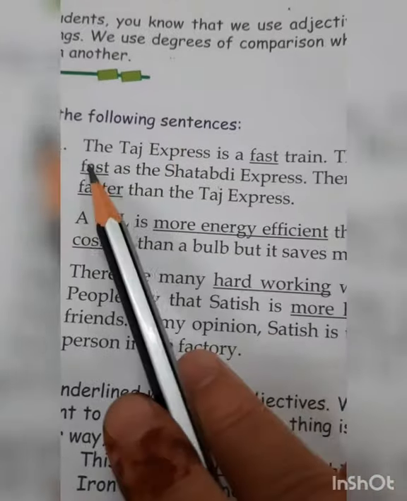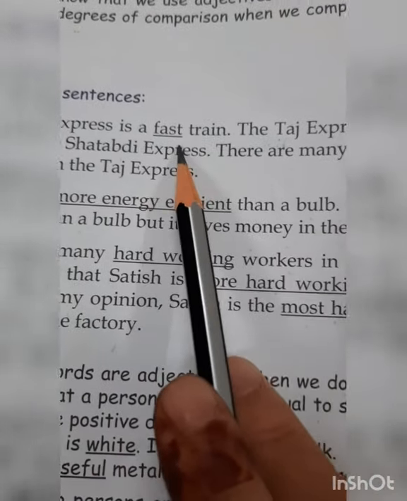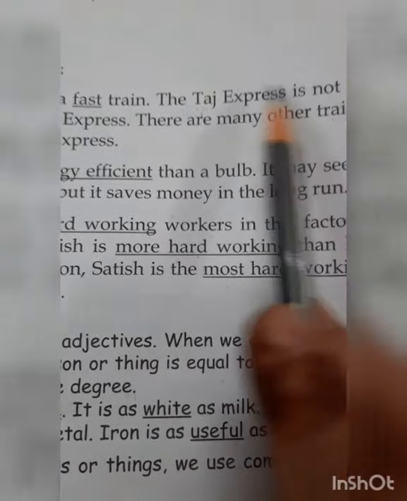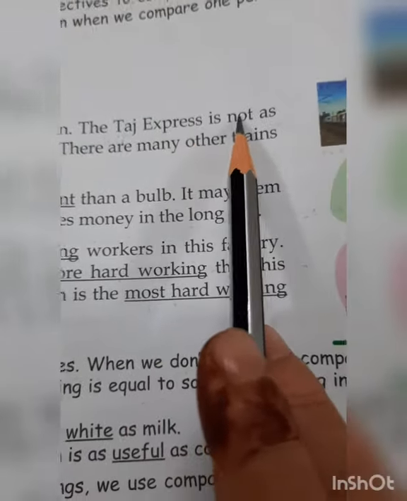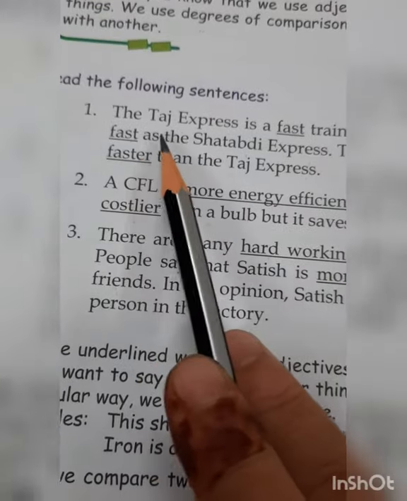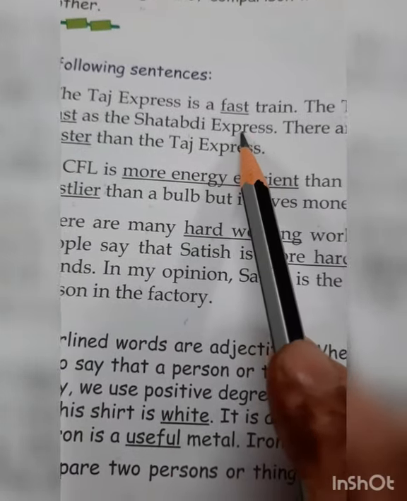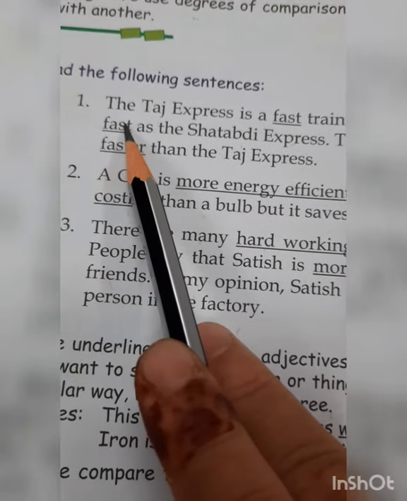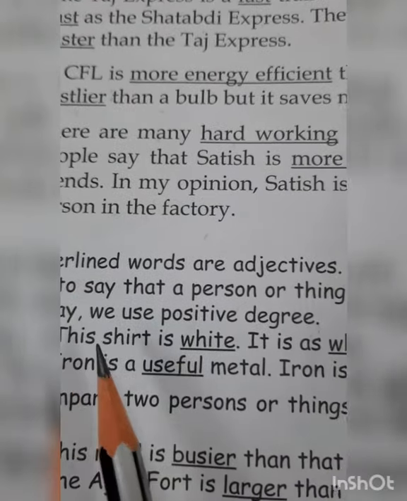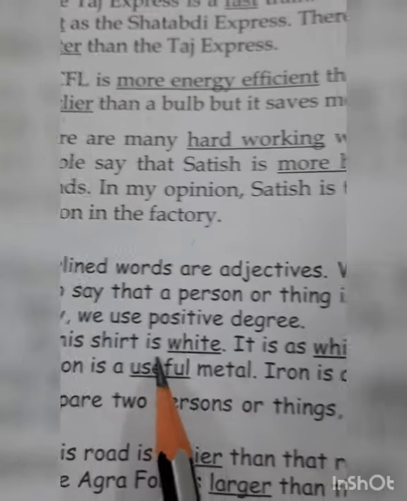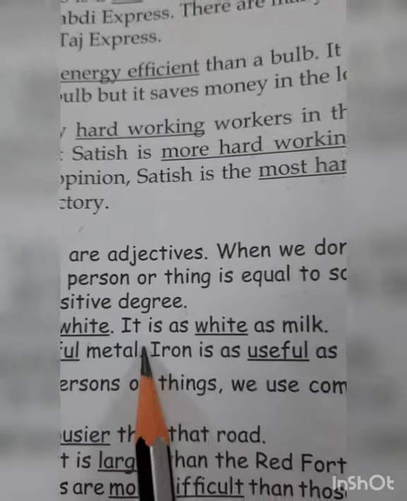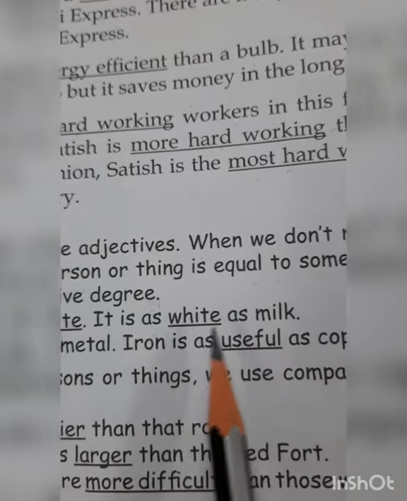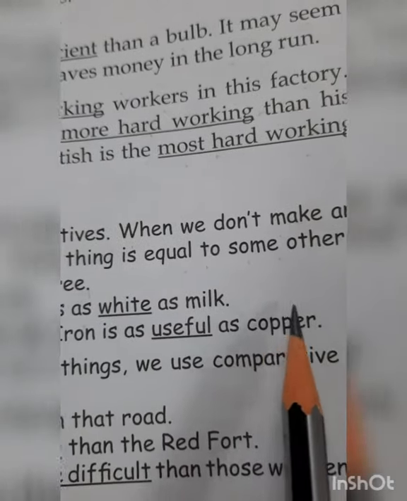See, here the Taj Express is a fast train. There is no comparison. But in the next line, what we are saying, the Taj Express is not as fast as the Shatabdi Express. Here also we used positive degree. See, this shirt is white. No comparison. It is as white as milk. Here the thing is equal to some other thing.